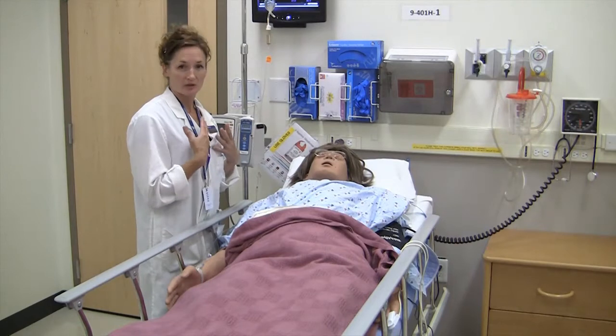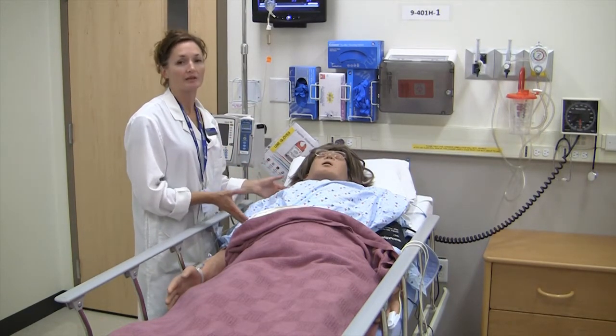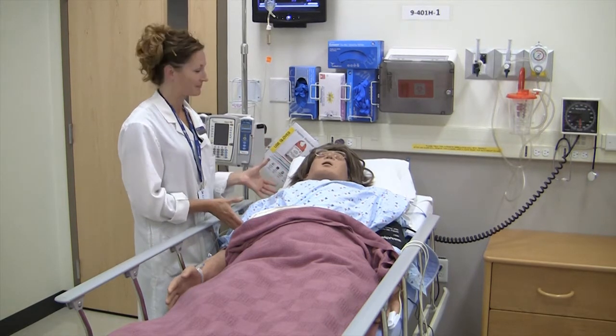When it's time to start your scenario, make sure that you approach the human patient simulator as if he is your real patient. He or she may be your real patient.